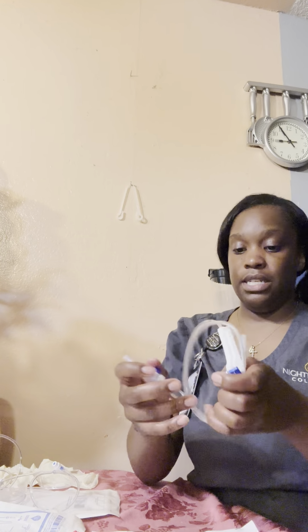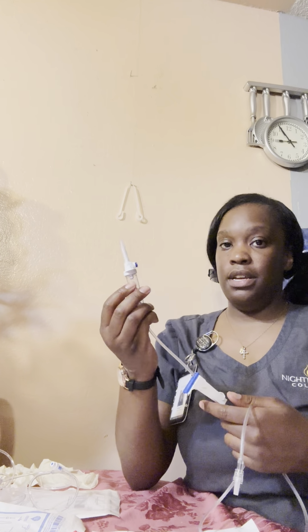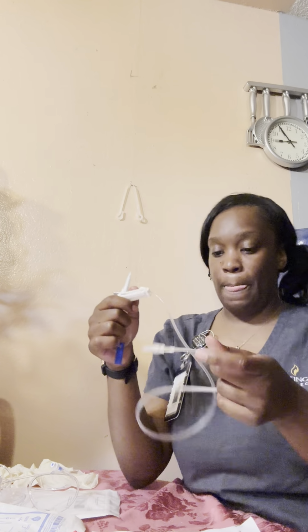So the second one has the same things. We have the spike, the drip chamber, the roller clamp, and this one does not have a Y site. It just has the adapter end.